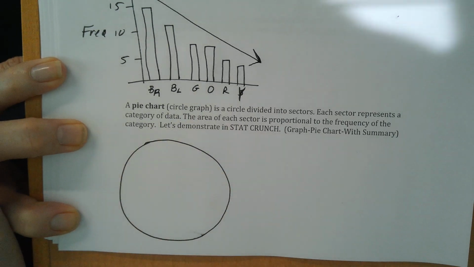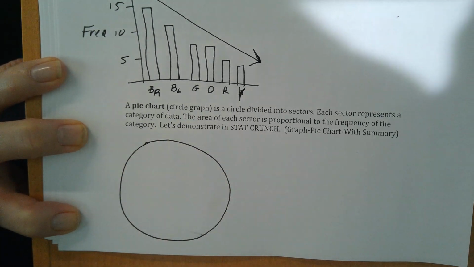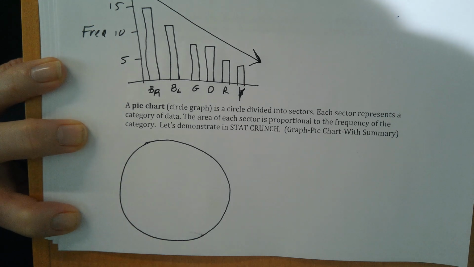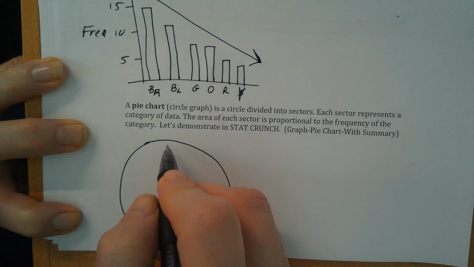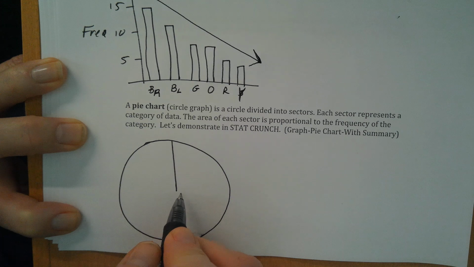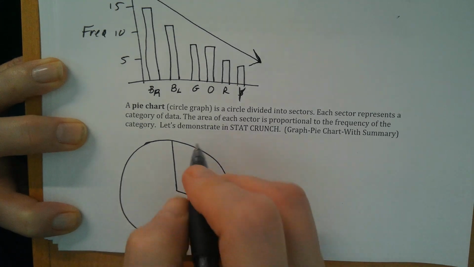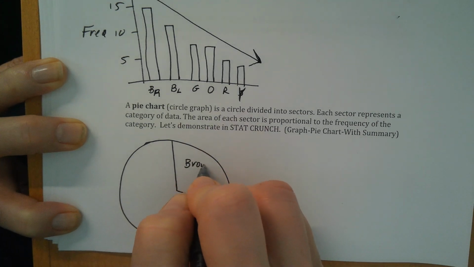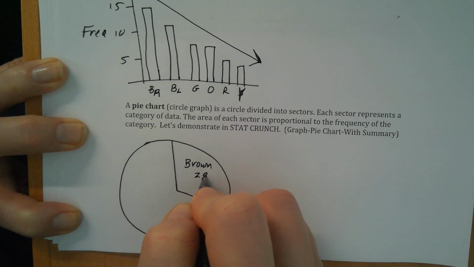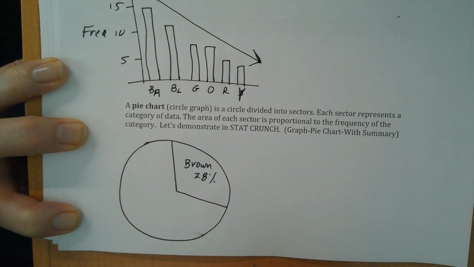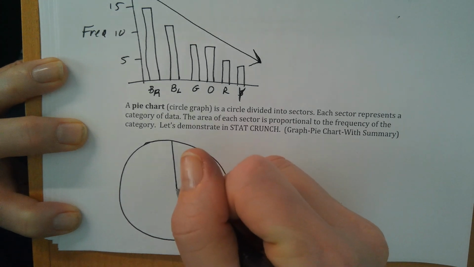if this is my bag of M&Ms, we know that brown makes up 28% of the bag. So we would show a piece of the pie that is 28% brown. We know blue takes up 22% of the bag.